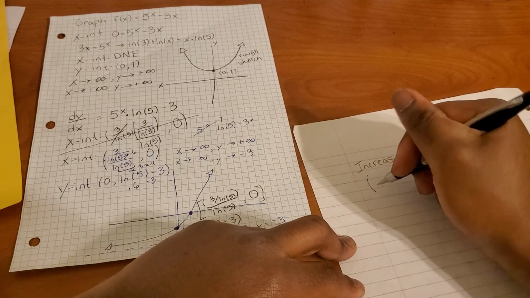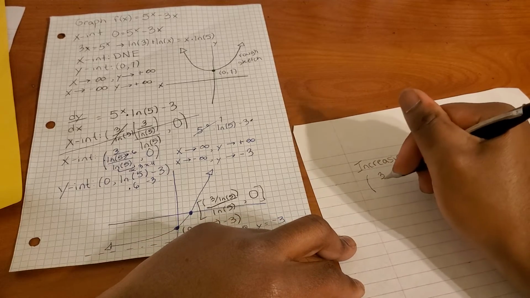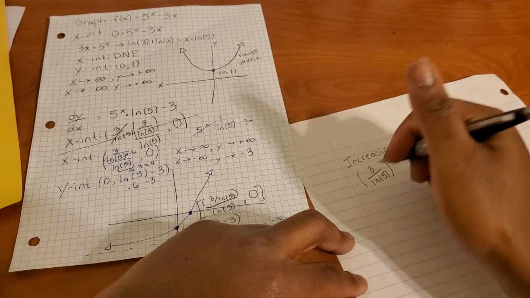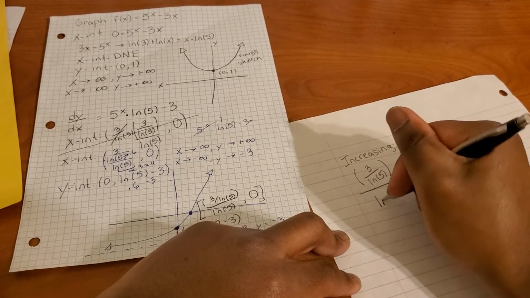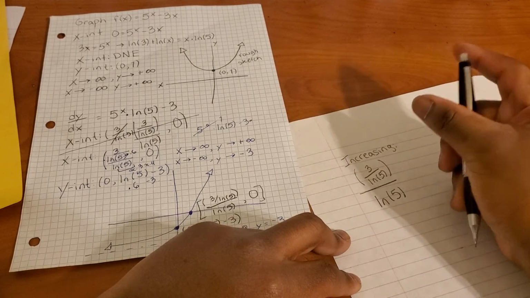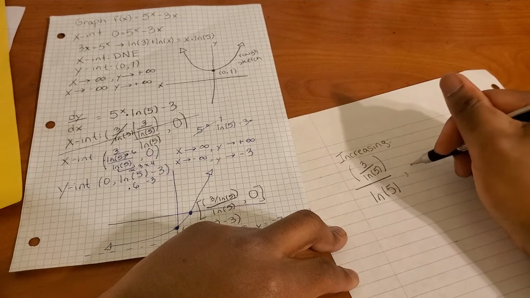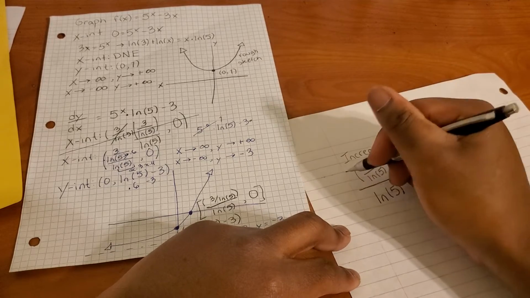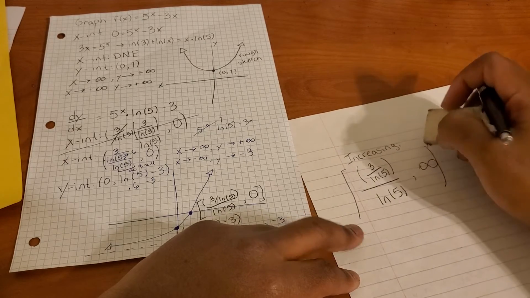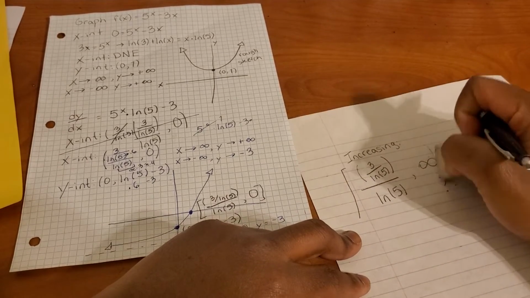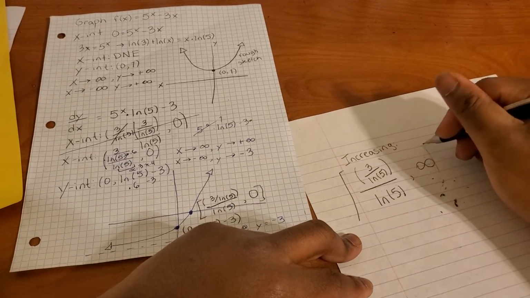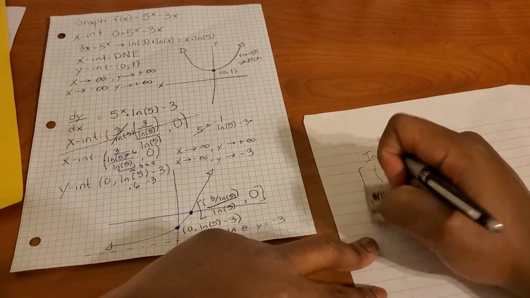So it's increasing from 3 over the natural log of 5, all over the natural log of 5, to infinity. Excuse me, we're using interval notation, so there are no brackets, only parentheses, here and here.